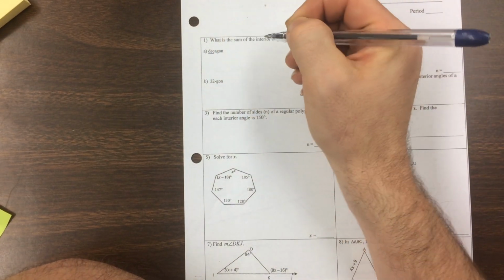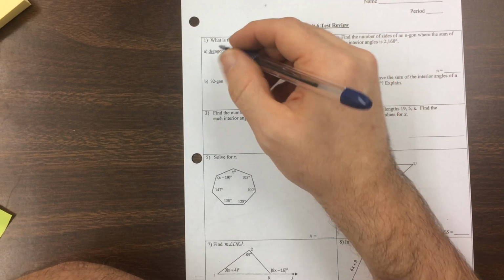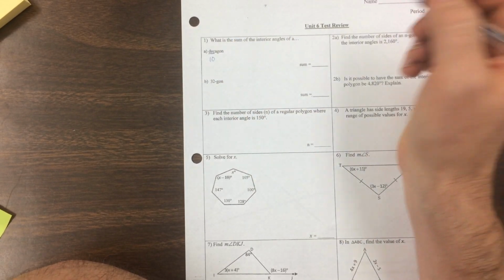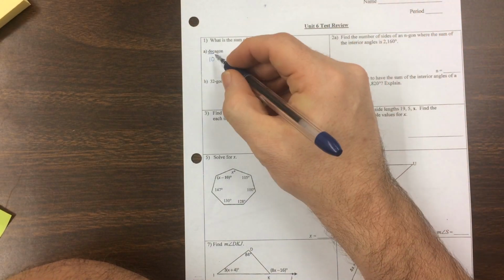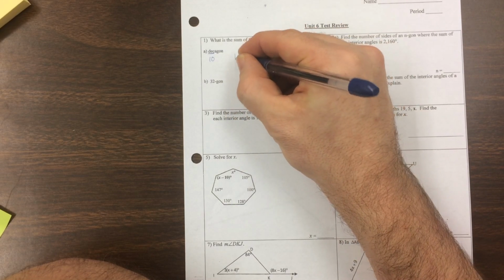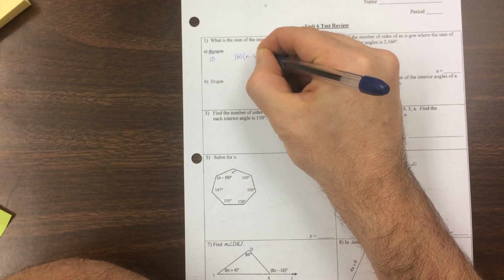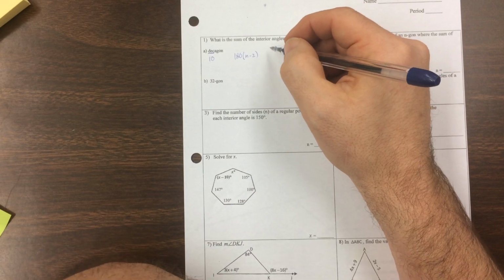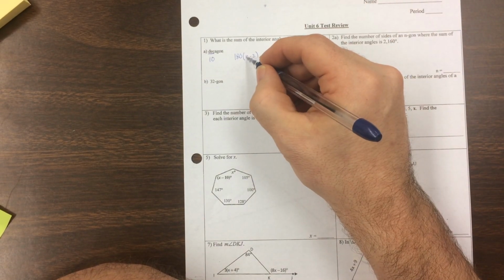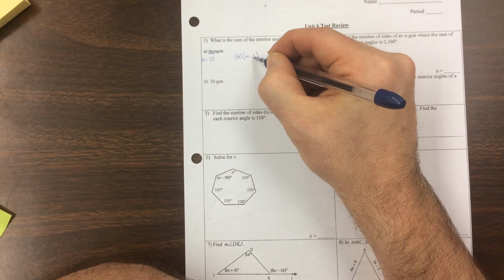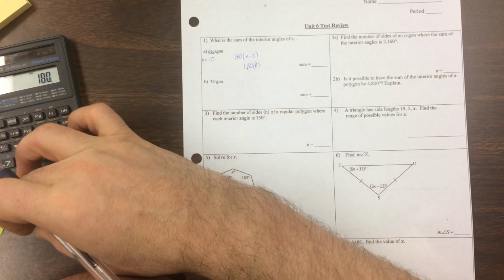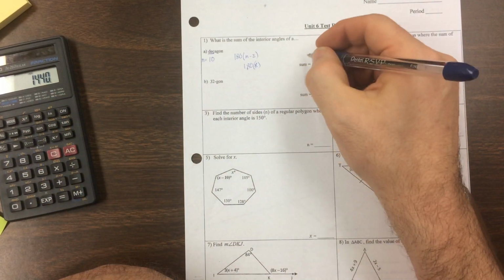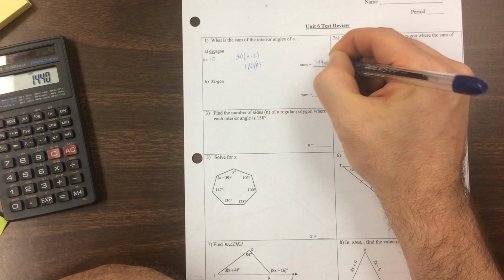So a decagon, you think of a decade, it means 10 years. So a decagon means 10. So we're saying that the sum of the interior angles of a 10-sided figure, what is that? Well, our angle sum theorem for polygons is that we take the number of sides, n, subtract 2, and multiply that by 180. So what's 180 times 8? 180 times 8 is 1440.